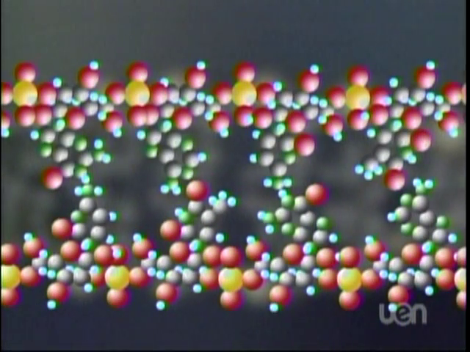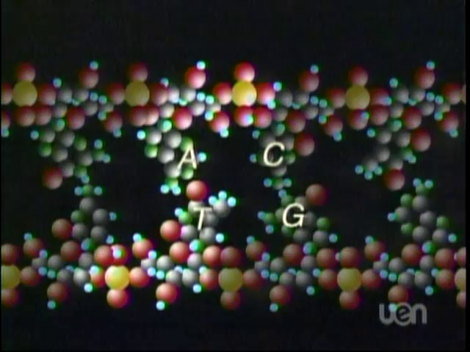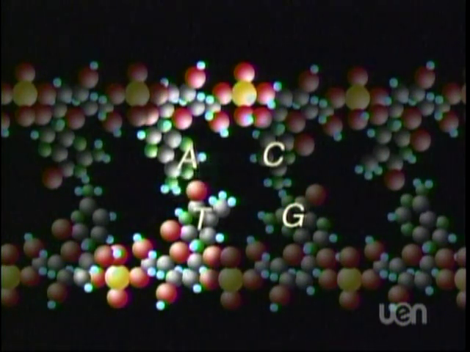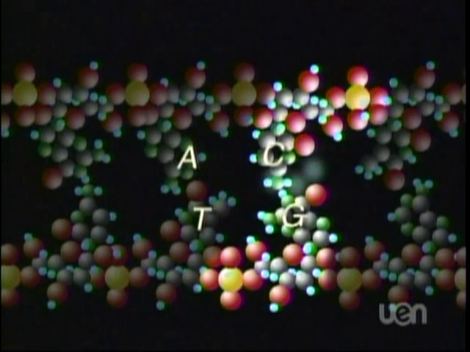Along the sides of the DNA ladder, the nucleotides are bonded together with strong chemical bonds, but the cross pieces are held by bonds that are easily broken. In these cross-links, A's will only bond with T's, and G's only with C's. The reason for this exclusive bonding arrangement is that A's and T's have 2 bonding sites, whereas G's and C's have 3.